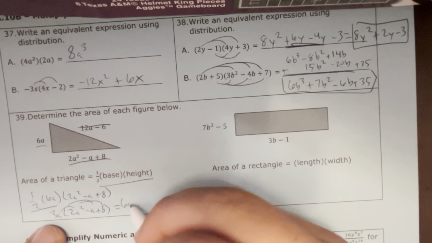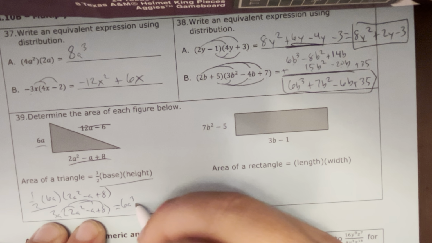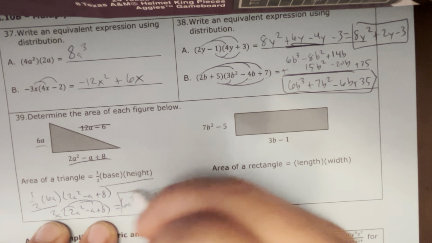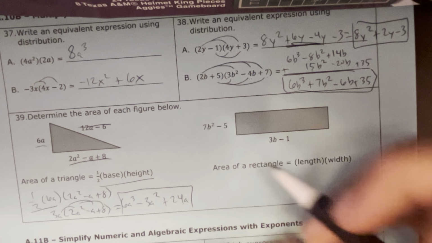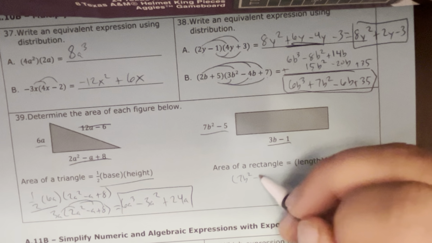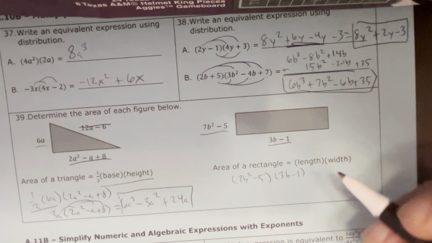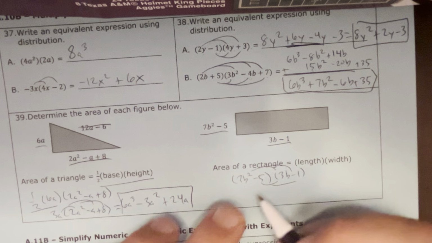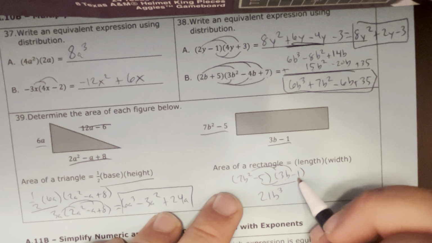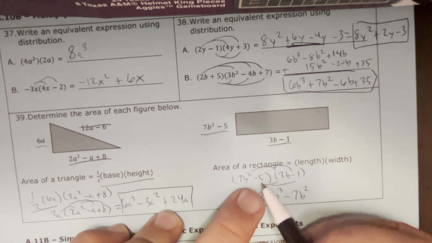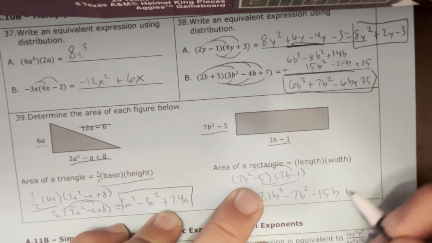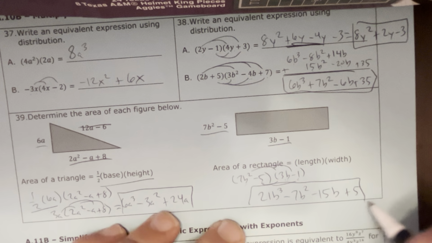So that becomes 6a cubed. And then 3a times negative a is going to be negative 3a squared. And then 3a times 8 is going to be 24a. Area of a rectangle is length times width. So we're going to multiply these two together. So we're going to distribute. So 7b squared times 3b is going to be 21b cubed. 7b squared times negative 1 is negative 7b squared. Now we're going to multiply the negative 5. Negative 5 times 3b is negative 15b. And negative 5 times negative 1 is positive 5. There's no like terms, and so we're done.